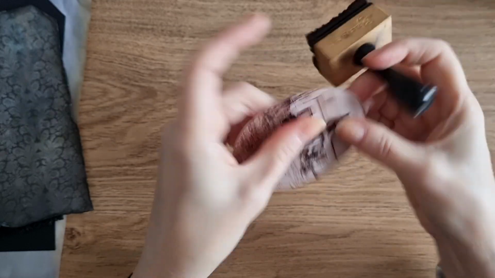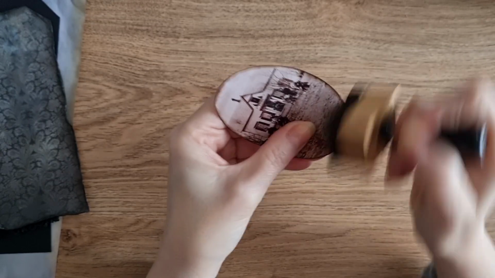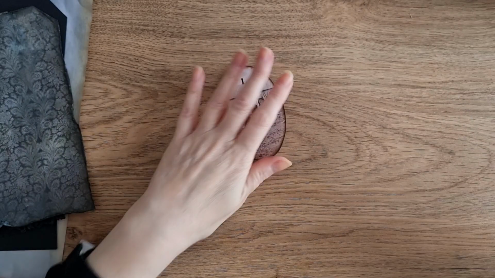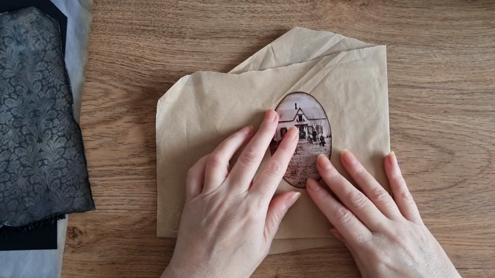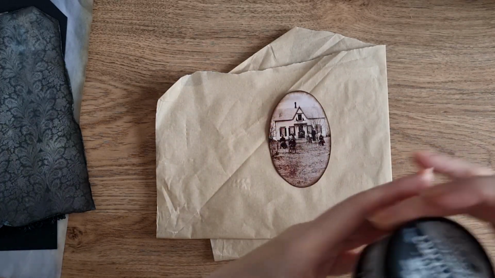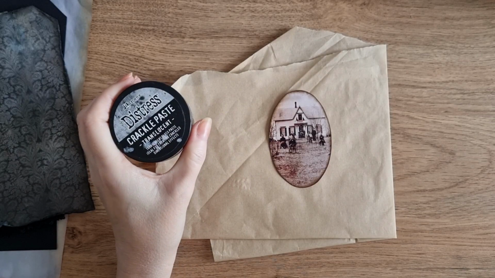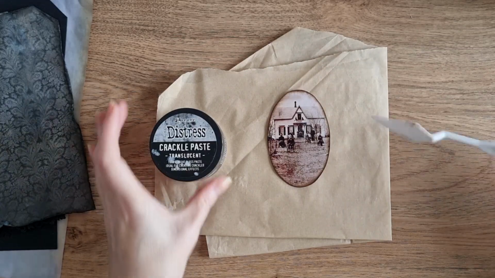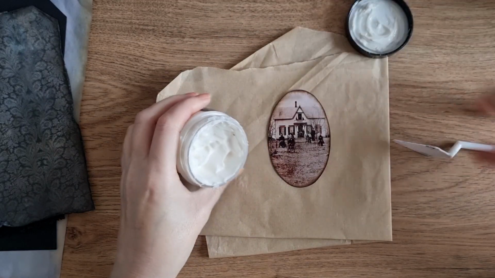I'm going to ink around the edge in some walnut stain, and then I'm going to use some of the Ranger Distress crackle paste in translucent so that the image gets a crackle aged effect. So I'm going to do that now, and then that can be set off to the side.